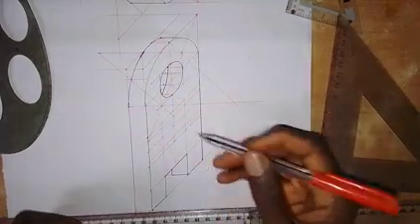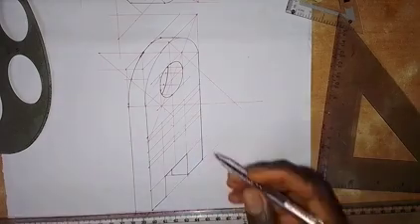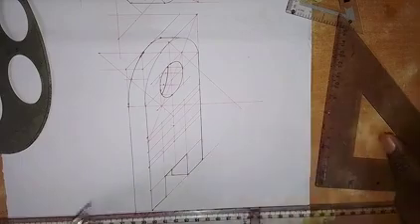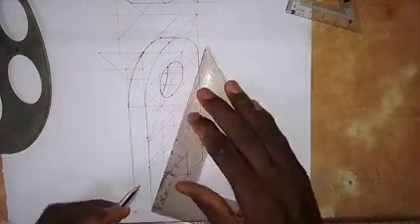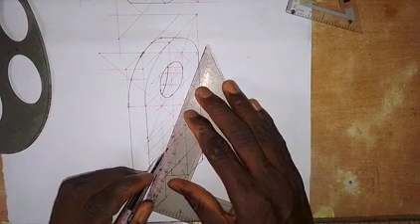Alright, so we have a curve around here. We have a curve around here. So this is the midpoint. This is the midpoint. Okay, so for the curve that we are producing, we are going to join these corners together.